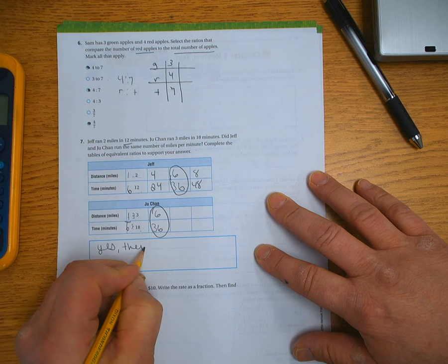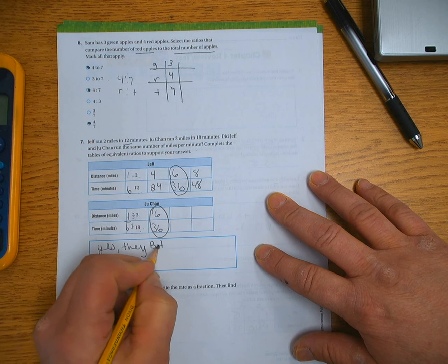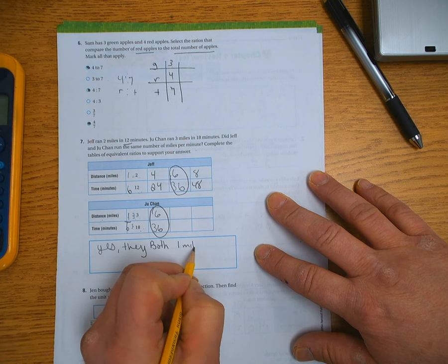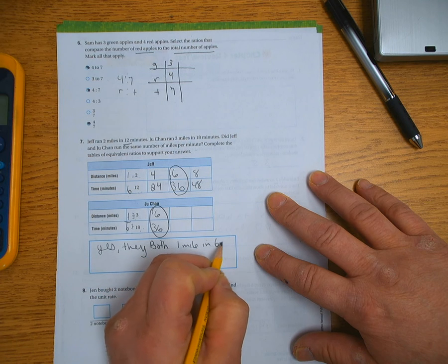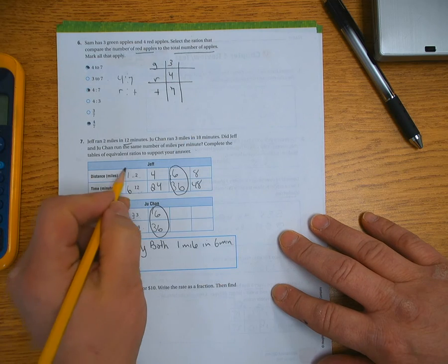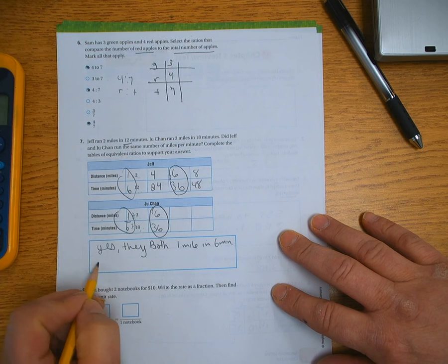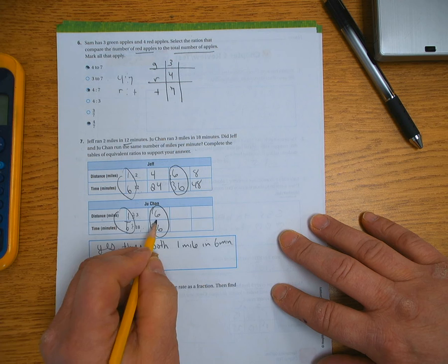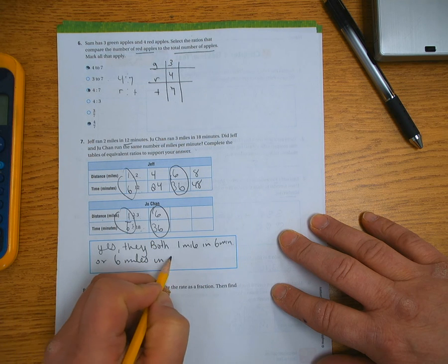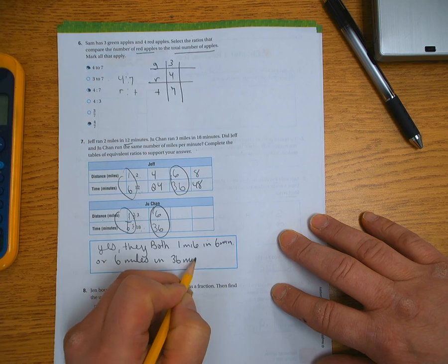They both go 1 mile in 6 minutes. Right here. Or you could say 6 miles in 36 minutes.